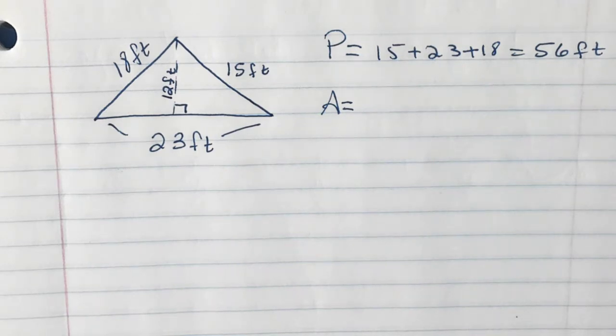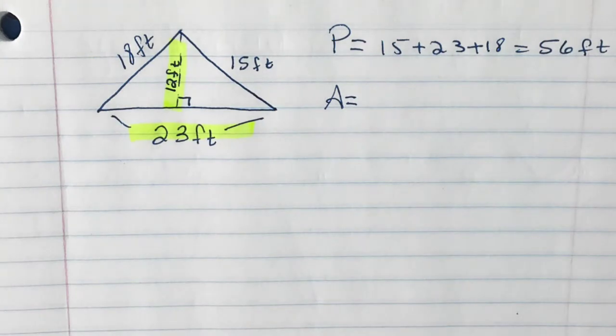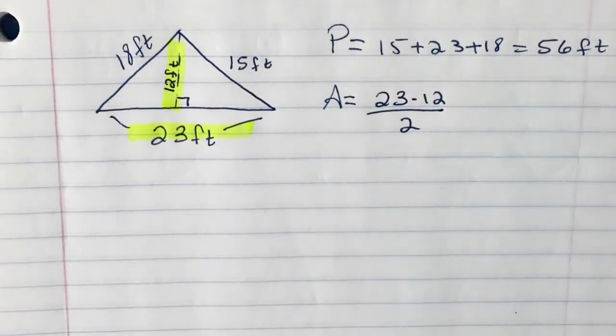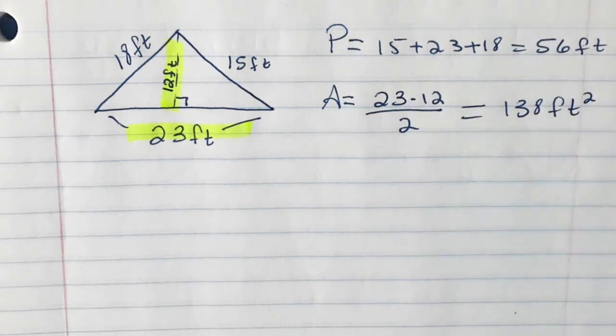When we look at this problem, we need to recognize that we have a base of 23 and a height of 12, because those are the 2 sections that are perpendicular to each other. So our area will be 23 times 12 divided by 2. That will be 138 feet squared. So you have to think about that base and that height, they have to be perpendicular to each other. Any questions on that example?